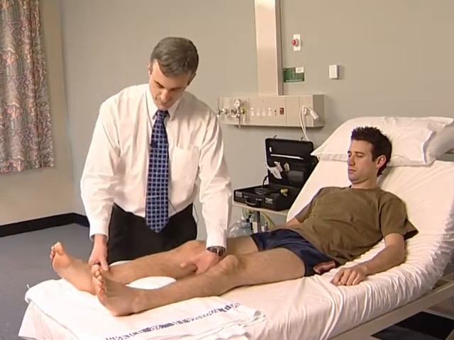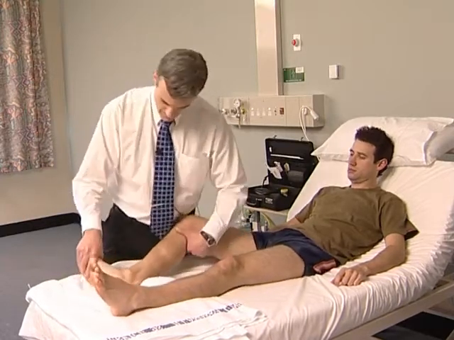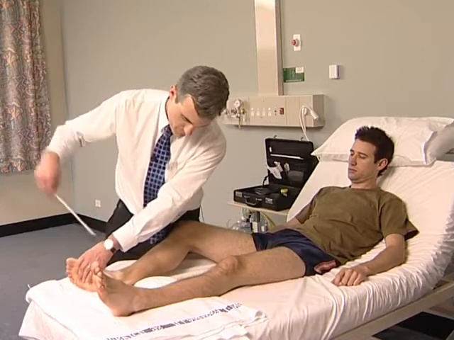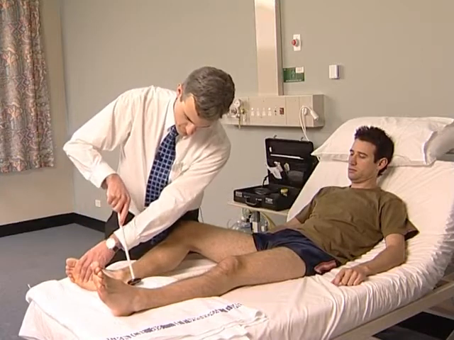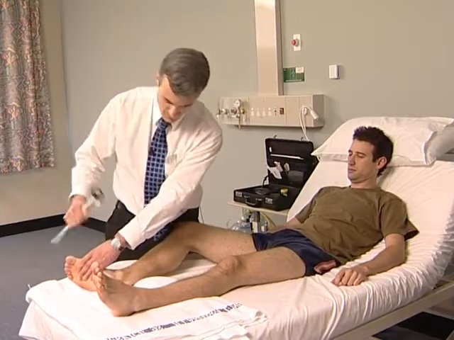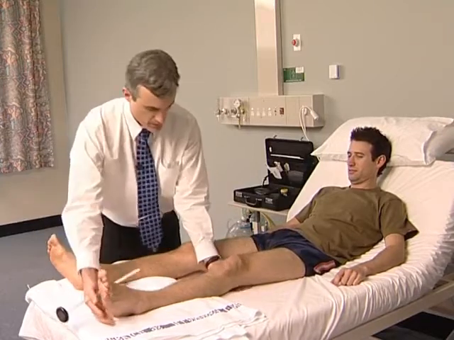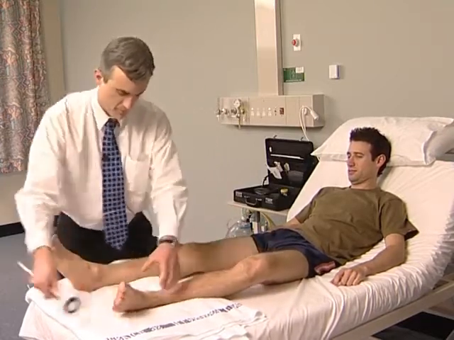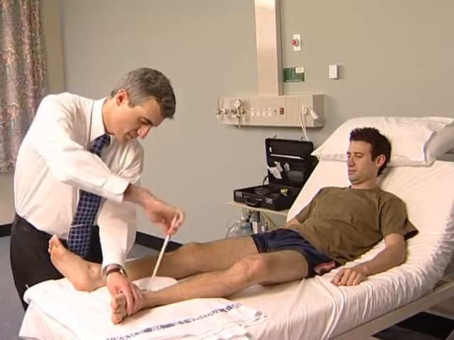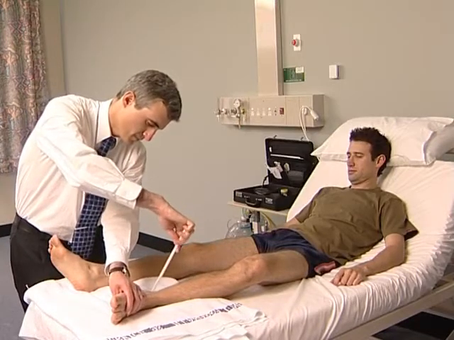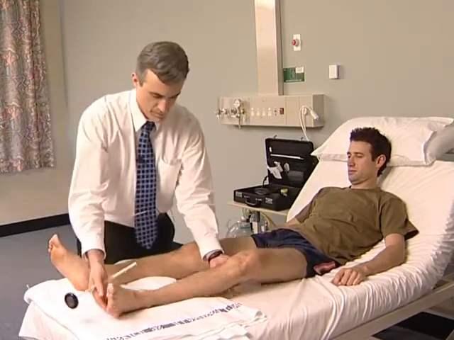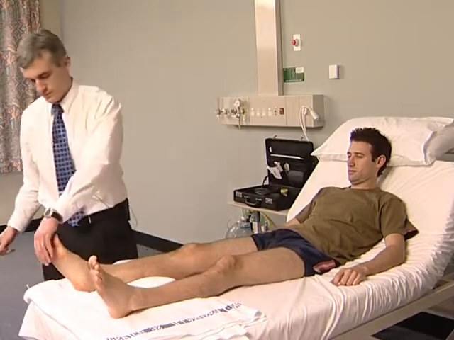The ankle jerk is tested next. Relax your leg. Keep it loose. The normal response is plantar flexion of the foot with contraction of the gastrocnemius muscle. Again, test with reinforcement if necessary. This reflex can also be tested with the patient kneeling.